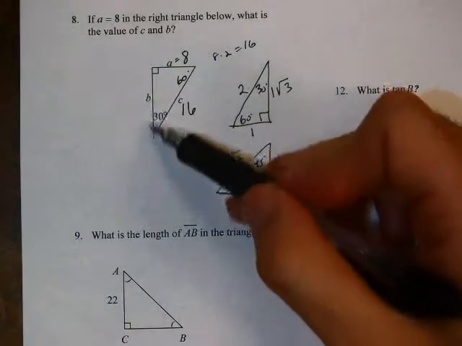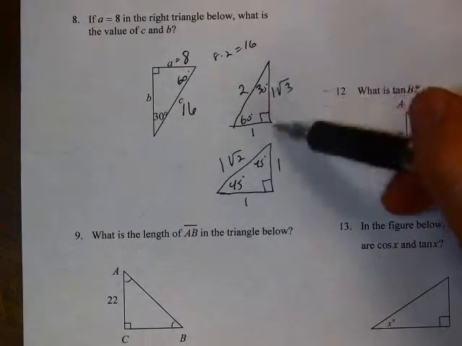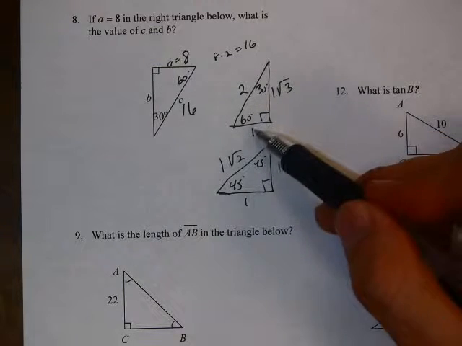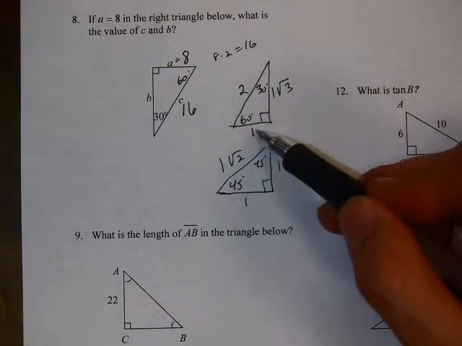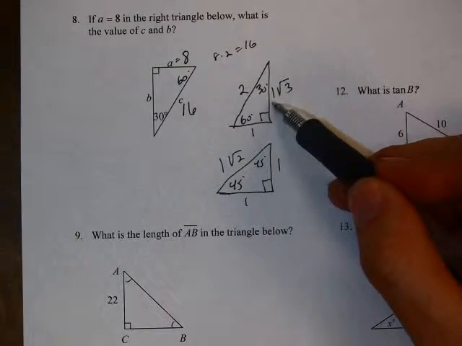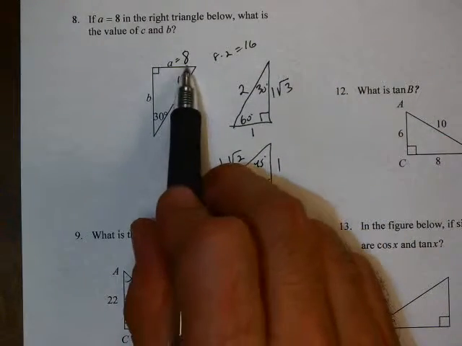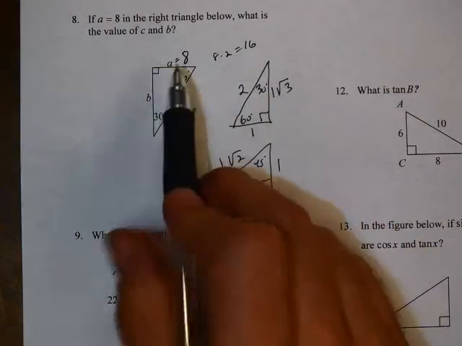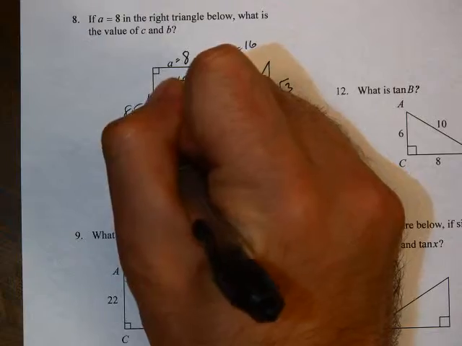Now the longer leg B corresponds with 1 square root 3. And notice that in this original pattern, remember that the 1 and the 1 match. So whatever number's on this short piece goes right in front of that square root 3. And they've given us that number 8. So instead of 1 and 1 square root 3, it's 8 and 8 square root 3.